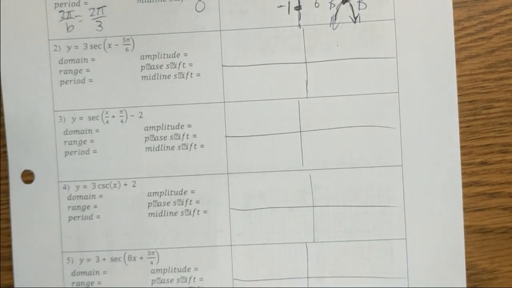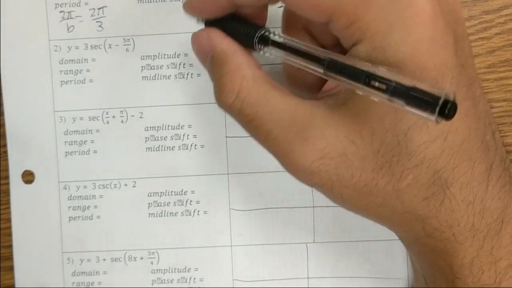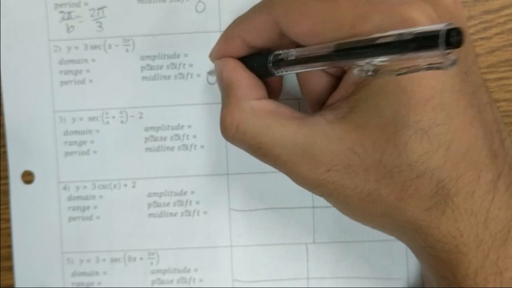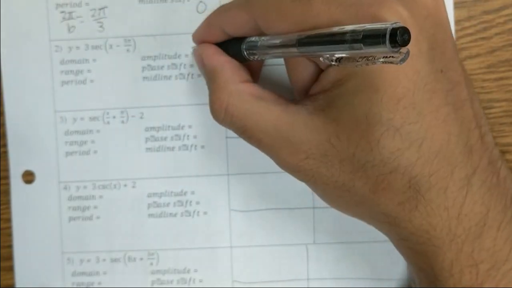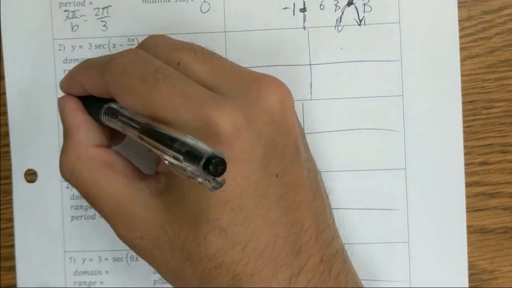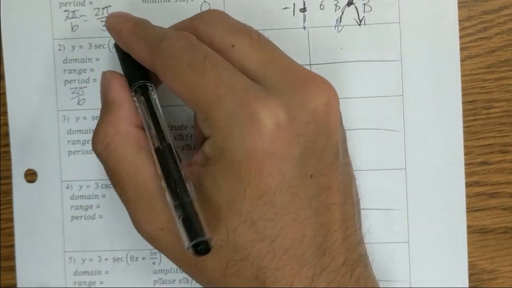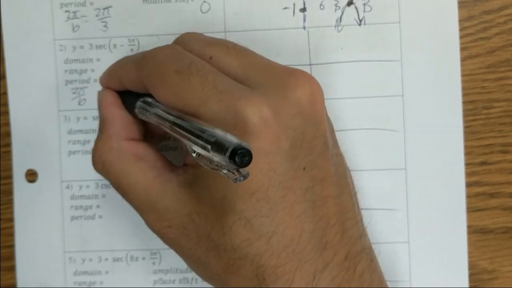Okay, so next we have 3 times the secant of x minus 5 pi over 6. So this time there's no k value. There is a phase shift. Amplitude is 3. Period is again 2 pi over b, and b is 1, so just 2 pi then.